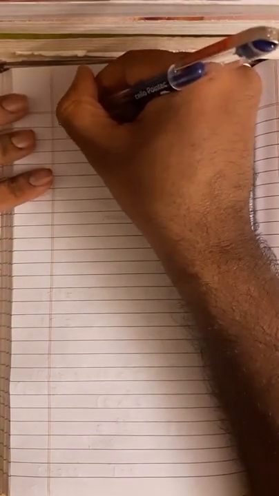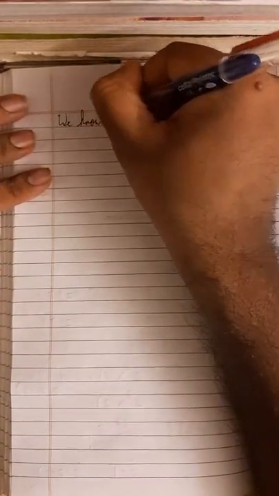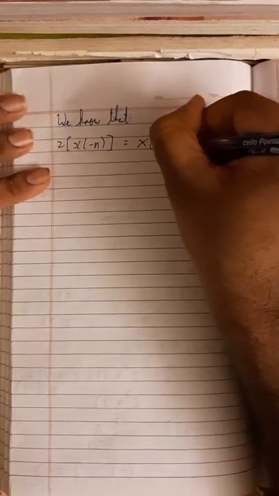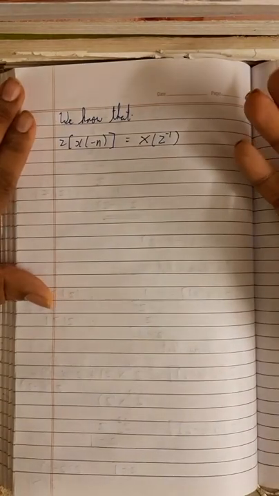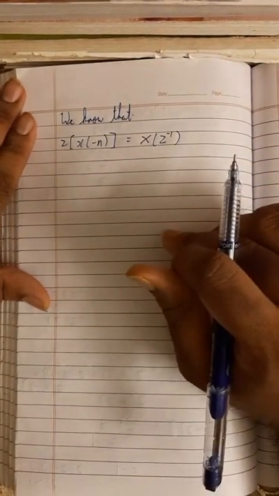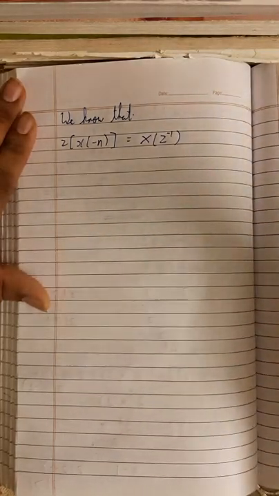We know that the z transform of x of minus n is equal to... This is what you need to understand: which property you are going to apply. I want you all to write that property, so that you'll score more marks in the exam.